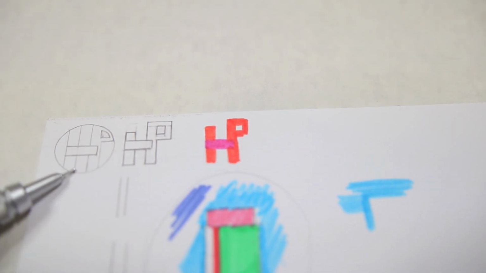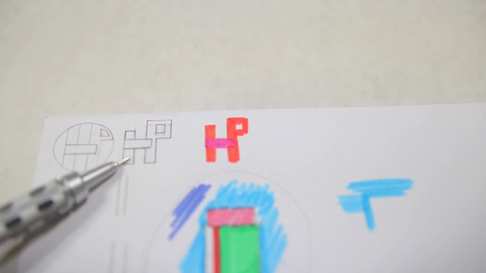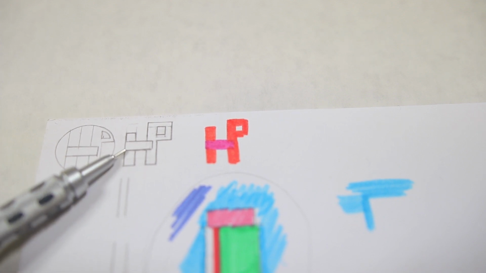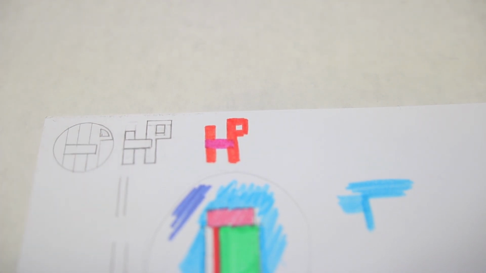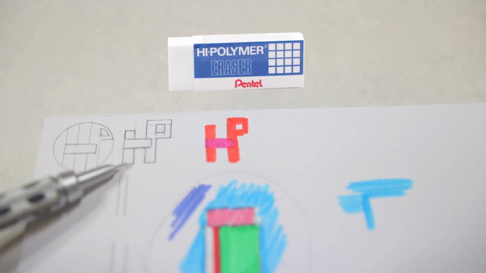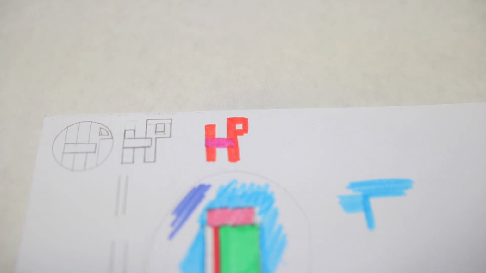So we started with an oval, and we had the H and the P, and then I tried to make it all blocky. I was hoping this would represent an eraser, because HighPolymer, if you're not aware, is a type of Pentel eraser. And here we go with a color test, and it looked pretty bad. And it evolved from there.